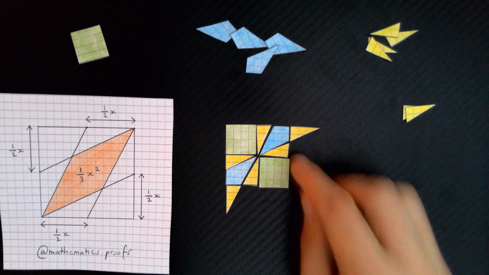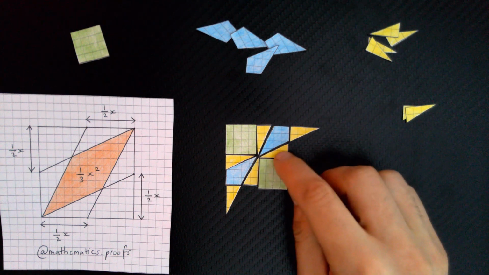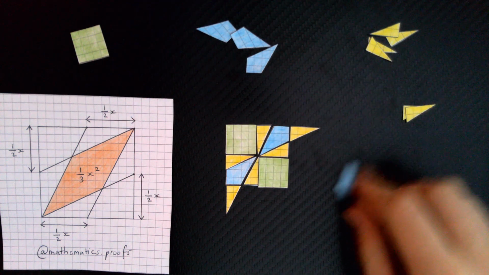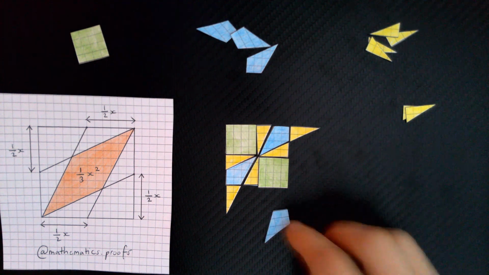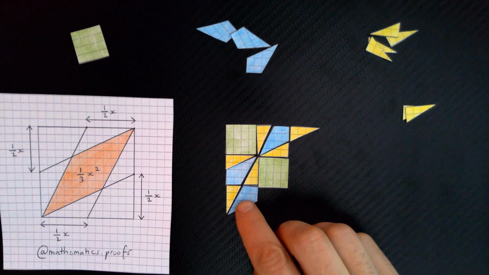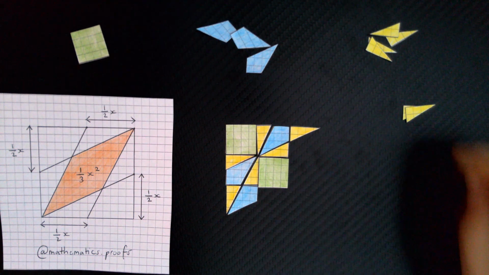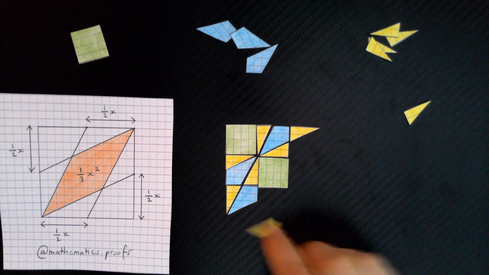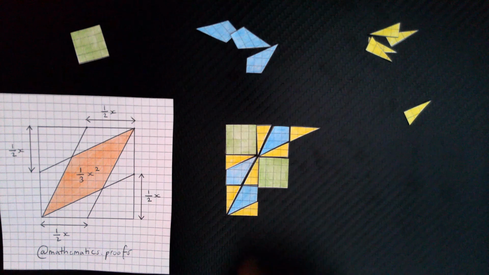Okay, so we have this. And now, what else do we need? We need one of these over here, and we need another right angled triangle over here.